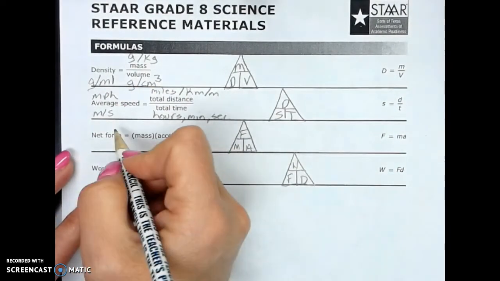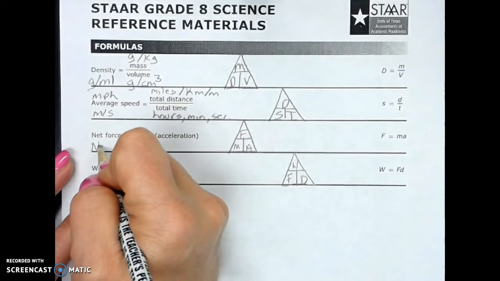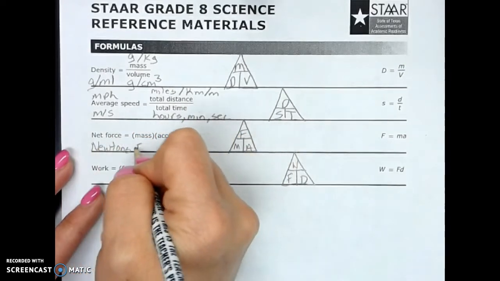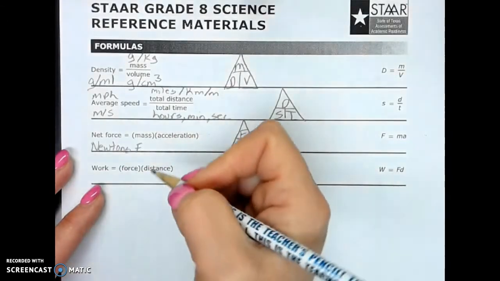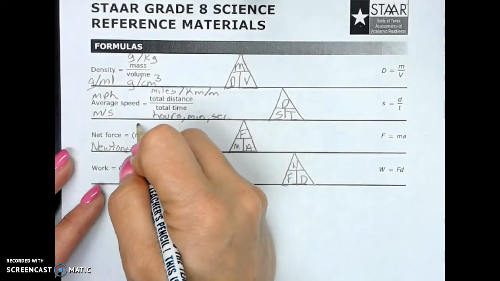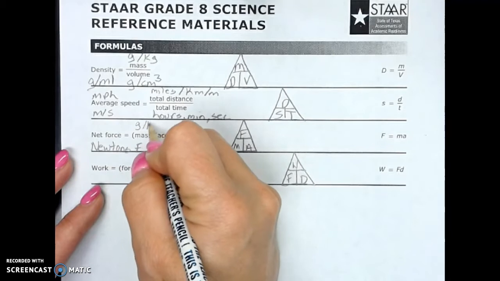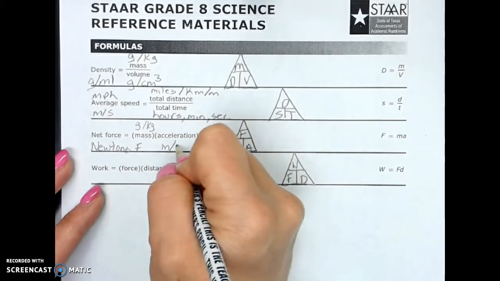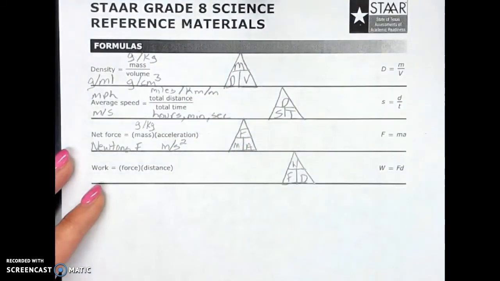And then net force, we know net force to represent newtons, which is our F. And then we have our mass, which is again grams or kilograms. Acceleration is meters per second squared.